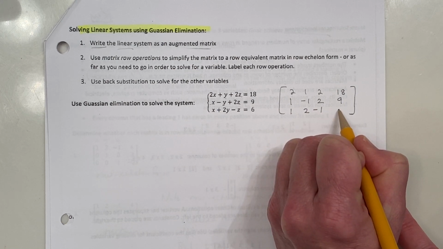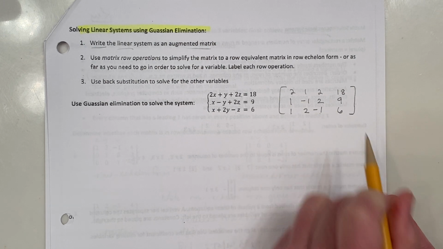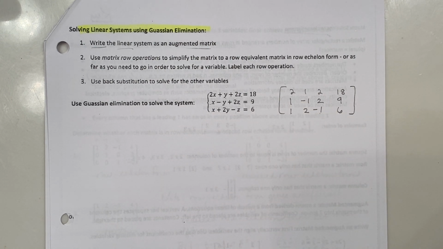Watch out for your positive and negative signs because it's easy to come from here to here and write down +1. That's going to throw everything off. So I would say it's important to attend to precision here, always double checking to make sure that you recorded correctly.